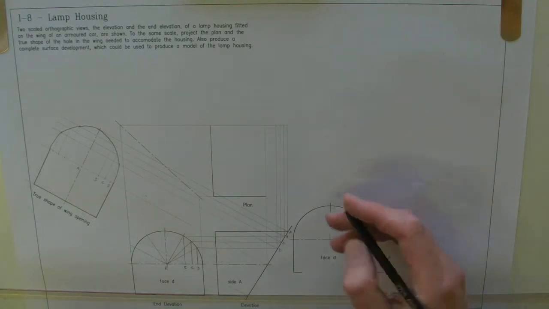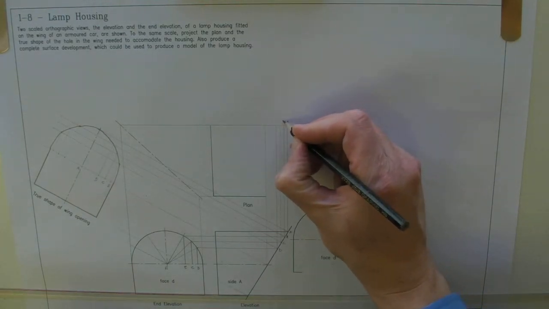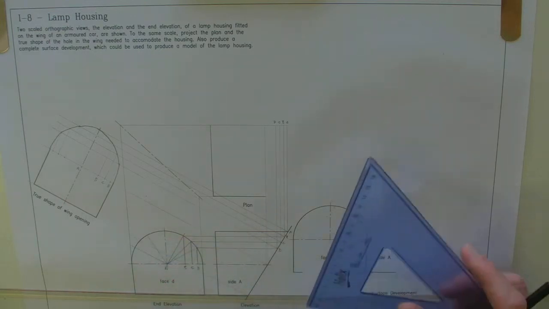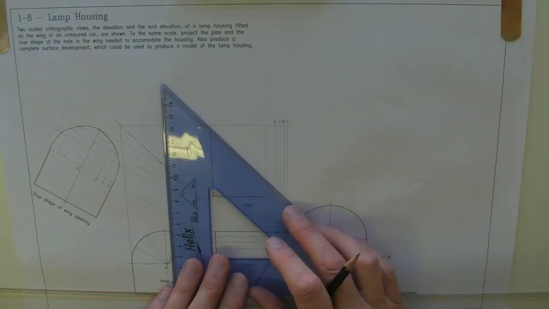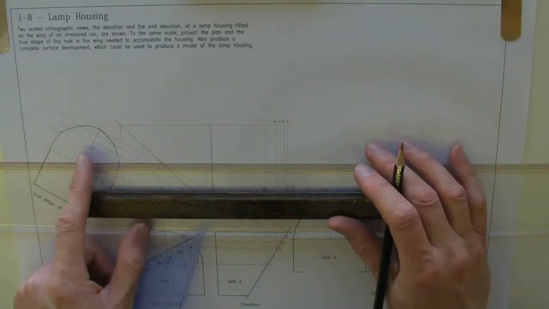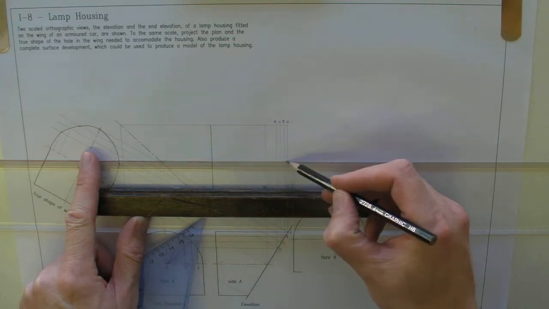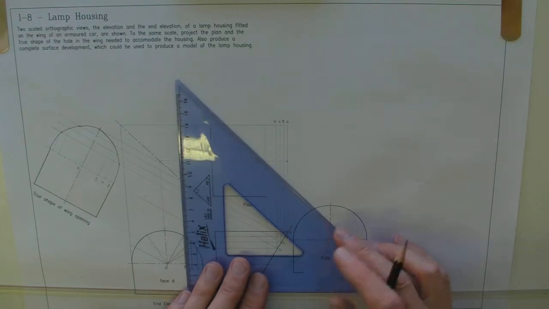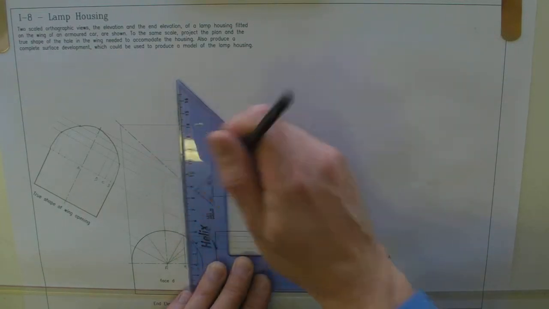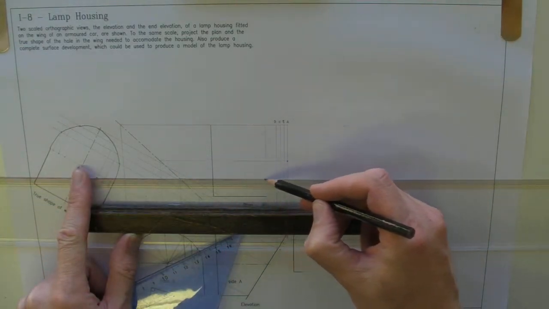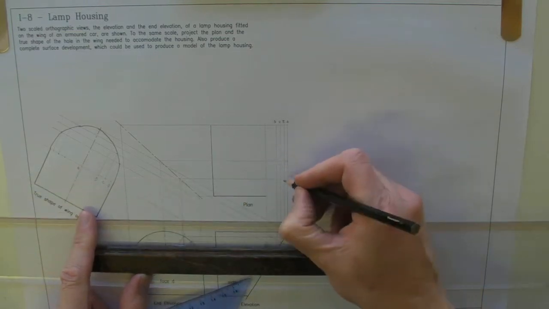So what we do now is, I'm going to label these A, B, C, D, okay, and then I'm going to project up these points on the end elevation. Okay, so start off with A, project that up, project it across, mark a point, so that's the top of the curve. Project B up to the bounce line, across, where it cuts the B line, mark a dot.